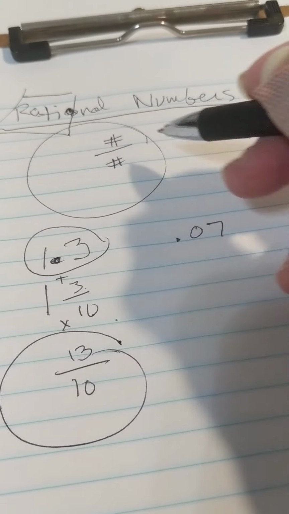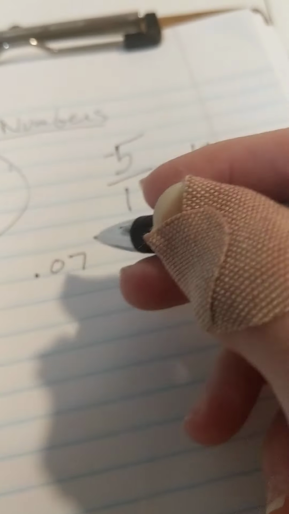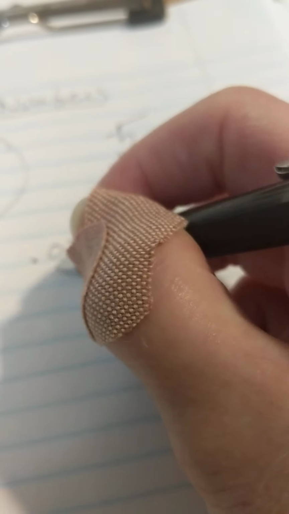So the decimal 1.3 can also be written as a fraction or a ratio with a number on the top and a number on the bottom, numerator and denominator.